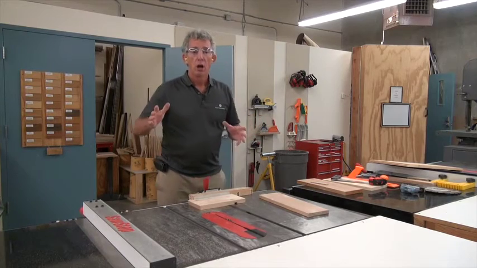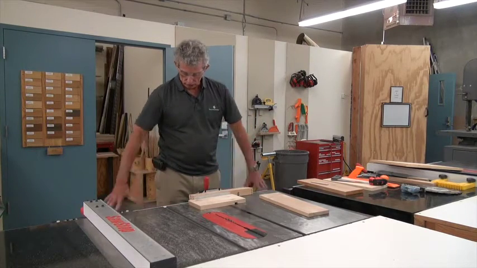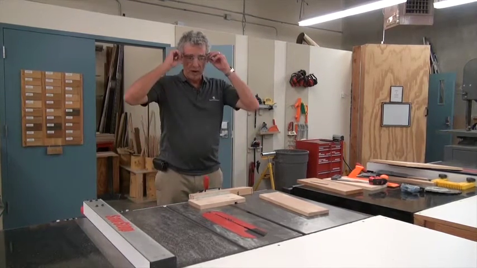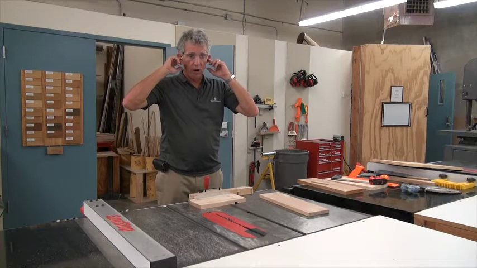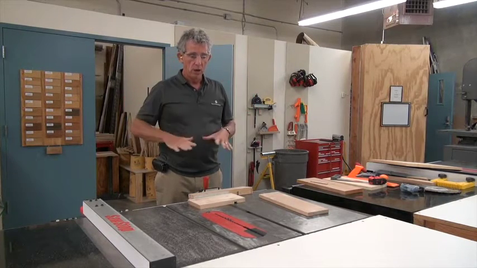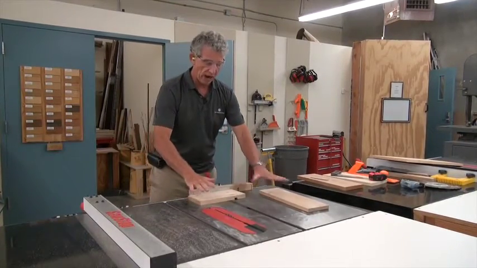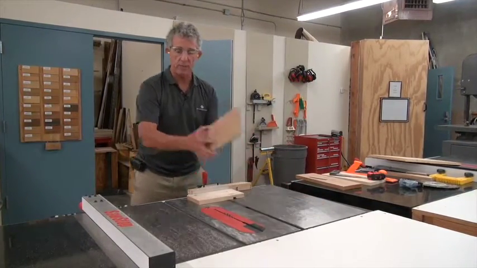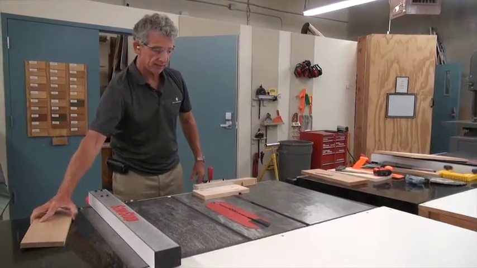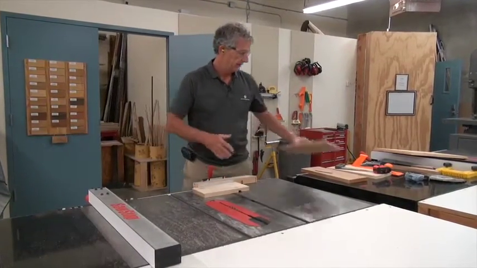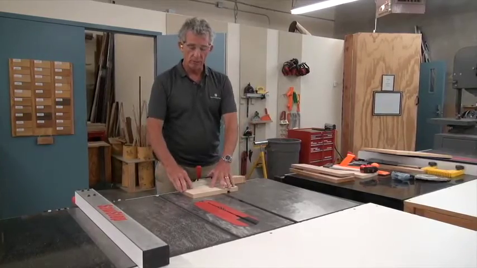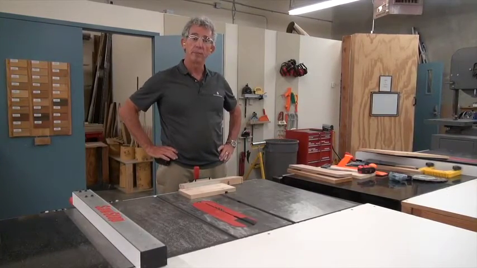So we are clear area. We have our eye safety. We have our ear protection. When you are cutting and you're using the fence, there's no scrap on the table. It can be on the other side of the fence. And then, of course, when using the miter gauge, nothing on the table.